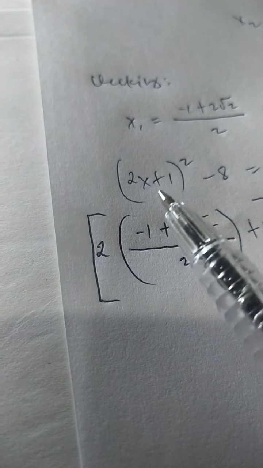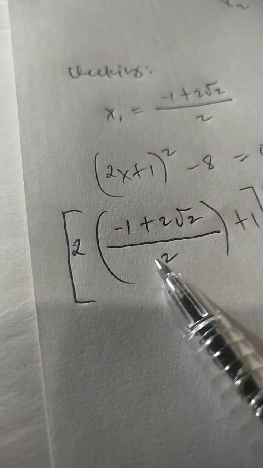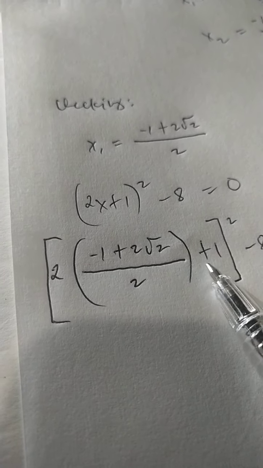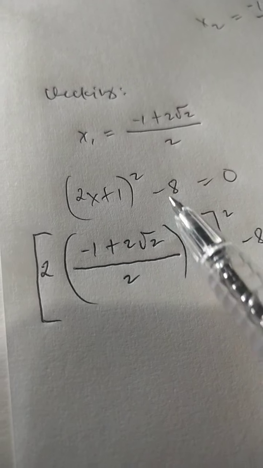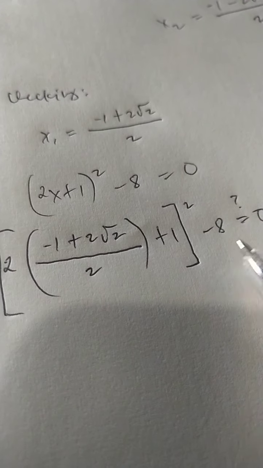Okay, ito na, no? Sinubstitute na natin yung 2. Ayan, ito yung x natin. Yung x pinalitan ng buong ito kasi sabi natin yun ang kanyang value. Then we have plus 1. Nasa loob pa rin yan, ano? Then may square, then we have minus 8 equals 0.